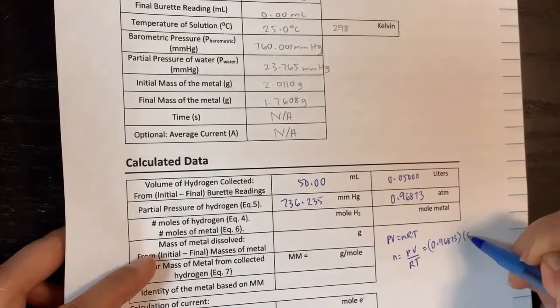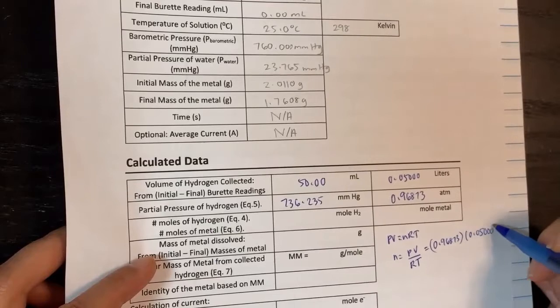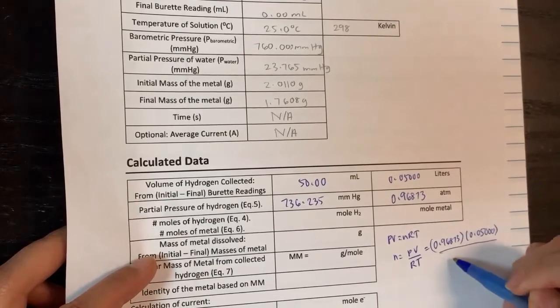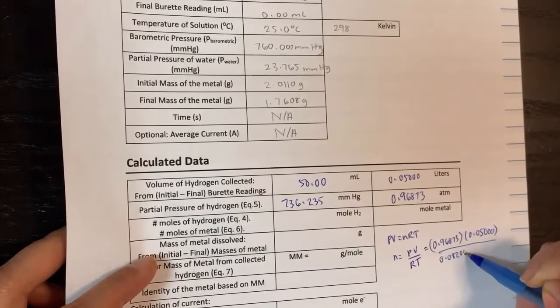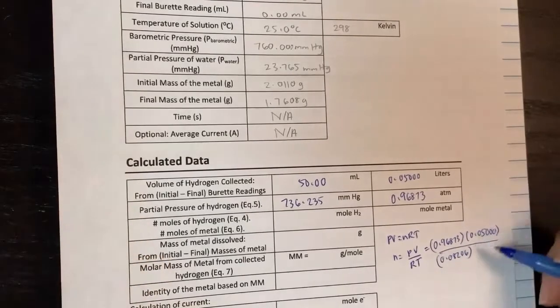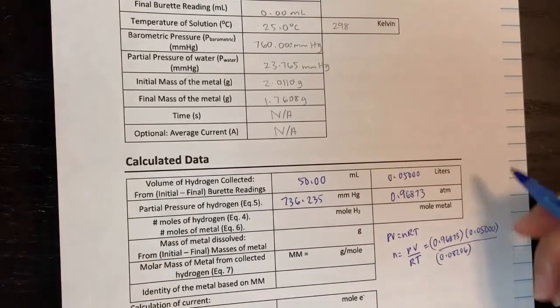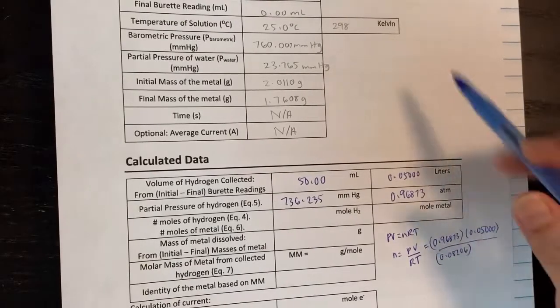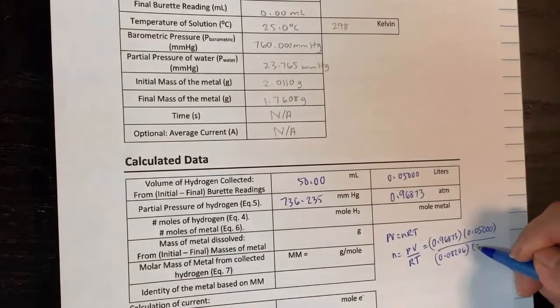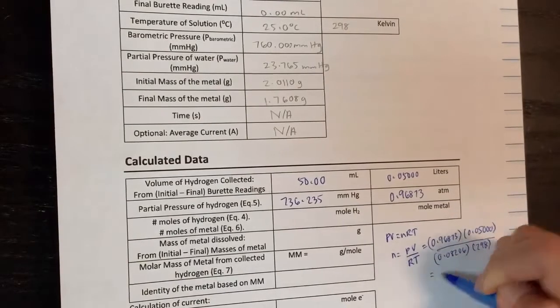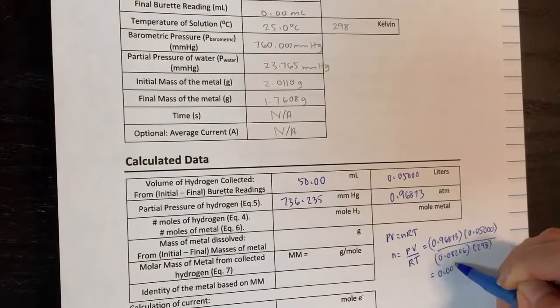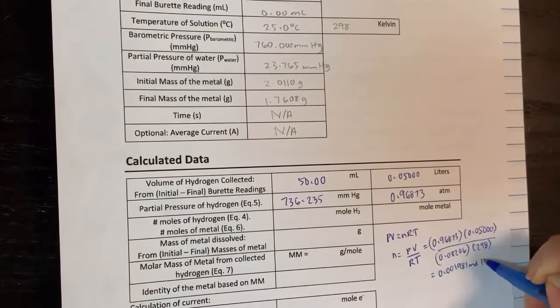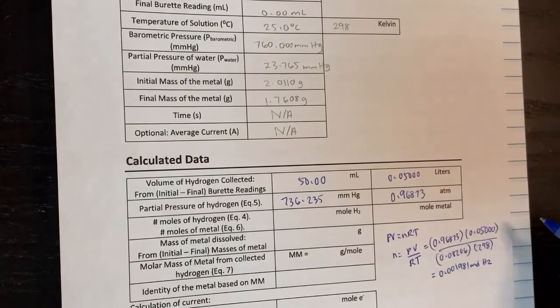Volume is 0.0500, and then R is the gas constant, 0.08206 liter ATM per mole Kelvin. So temperature must be in Kelvin. You can convert your temperature; I have 298.9. And then you get your moles here, okay? So this is moles of hydrogen here. I get 0.001981 moles of H2.